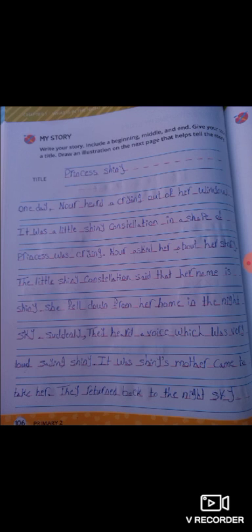It was Shiny's mother, who came to take her from the earth. They returned to the night sky, and here the problem is solved. And this is the end of the story. Now we finish the story. I hope that you love it.